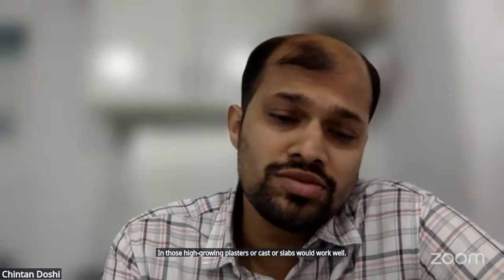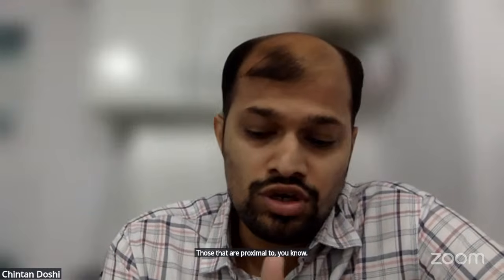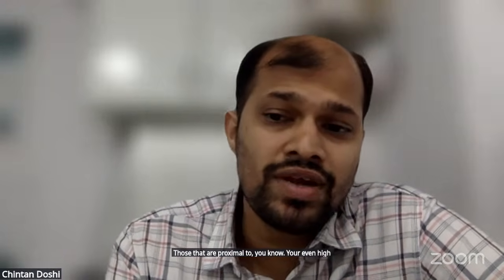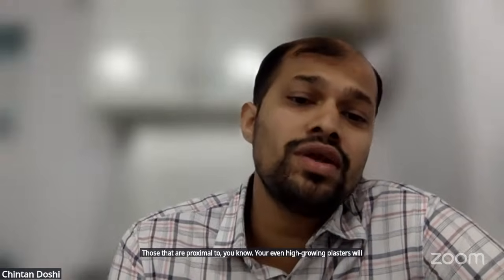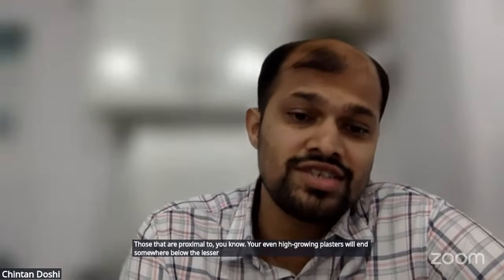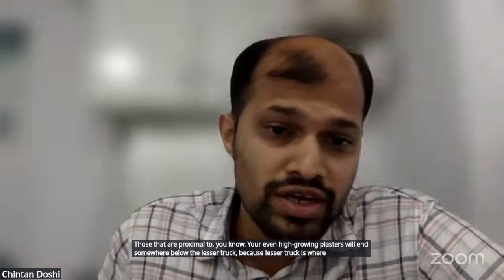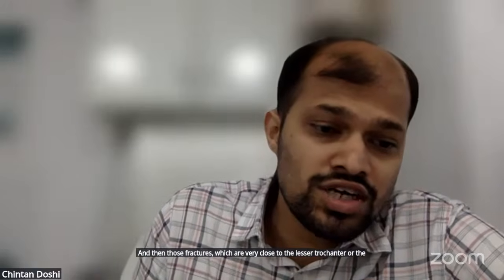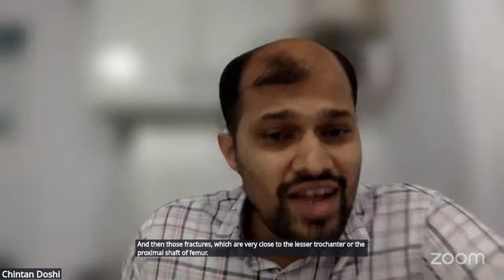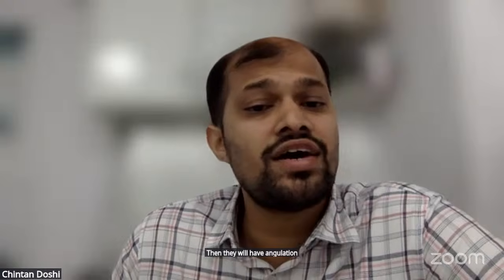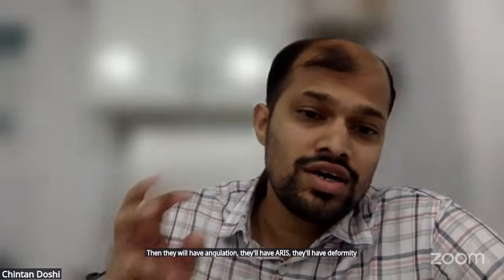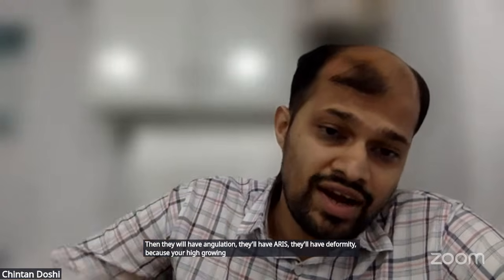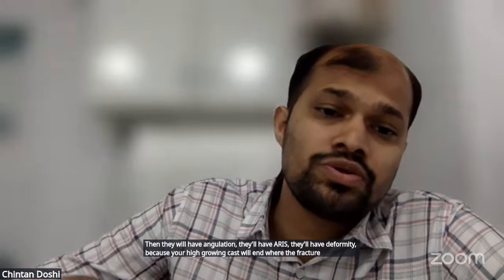Those that are proximal third, even your high groin plasters will end somewhere below the lesser trochanter, because the lesser trochanter is where the groin crease would be, somewhere near that area. And those fractures which are very close to the lesser trochanter or the proximal shaft of femur will have angulation, they'll have varus deformity, because your high groin cast will end where the fracture site would probably be.